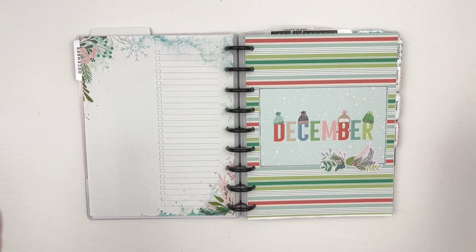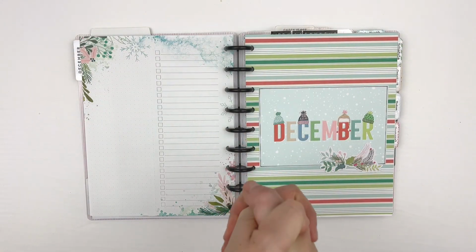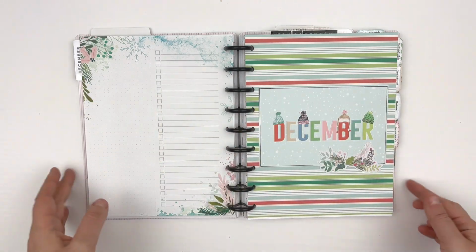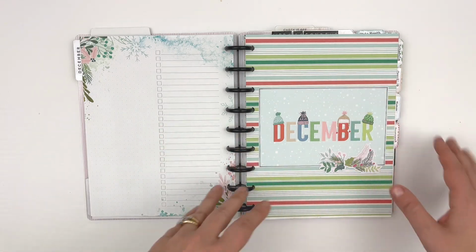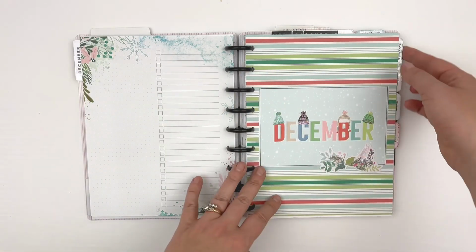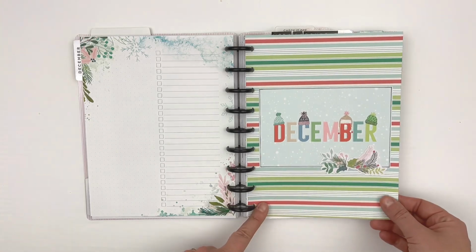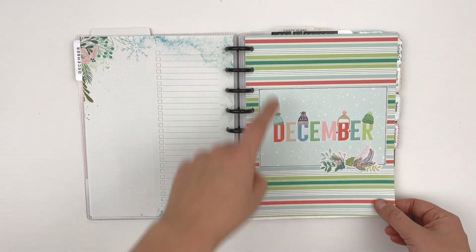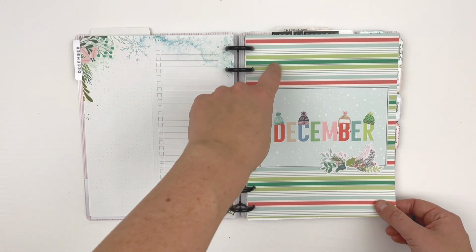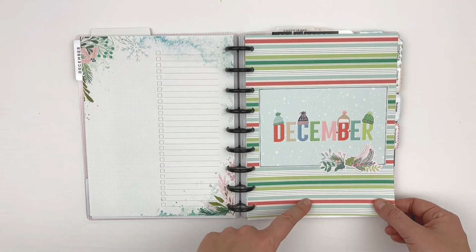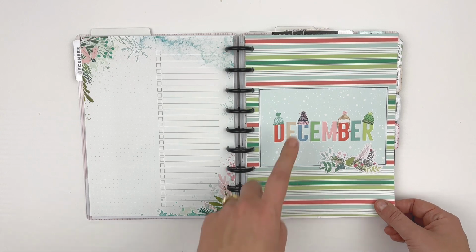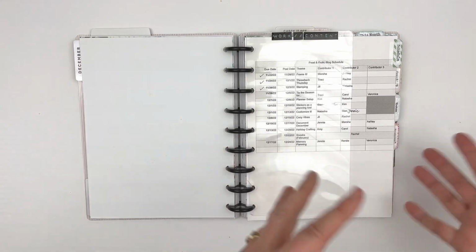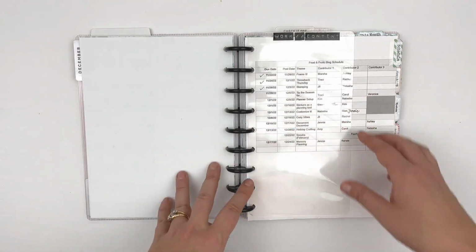All right, so I have all of my sections for December inside the December pages, and you'll see what I mean. I don't have it separate. I have it all together. So I made this divider using the planner printable, the free printable that comes for subscribers to Cocoa Daisy, a pocket card, and then a little bit of embellishment. And this is to house my work and content section.